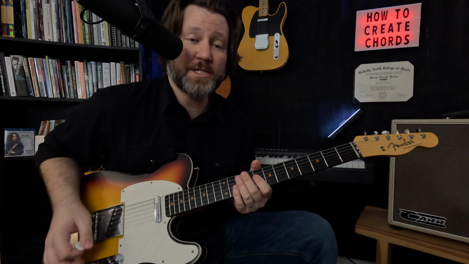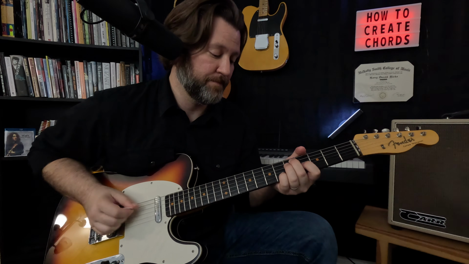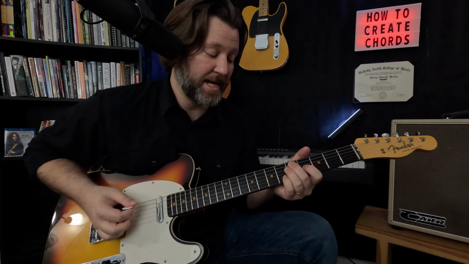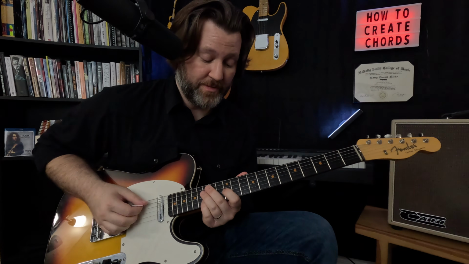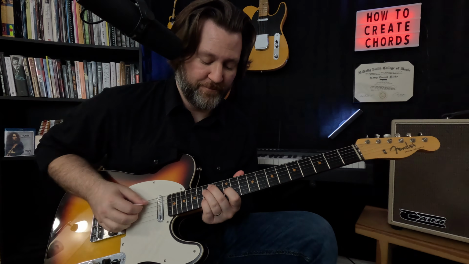G7 is just G, B, D, and F. And so I would just sit here and practice that over and over again, but I'm not just mindlessly playing it with my fingers. I'm thinking second inversion, third, root, then first. Third, I meant the third in the bass. So second, third, root, first, right?